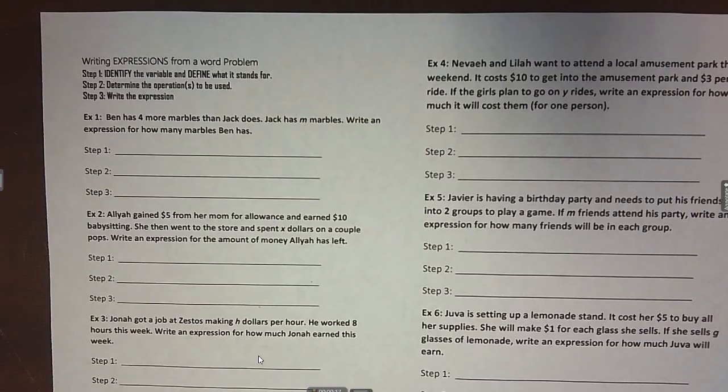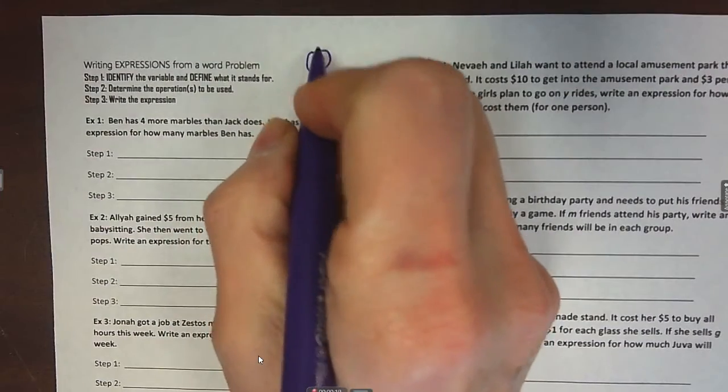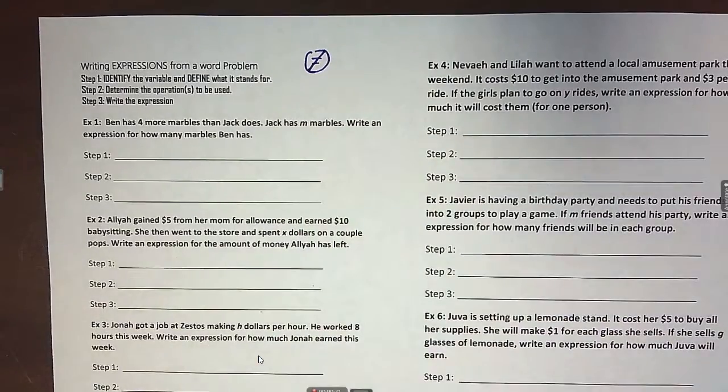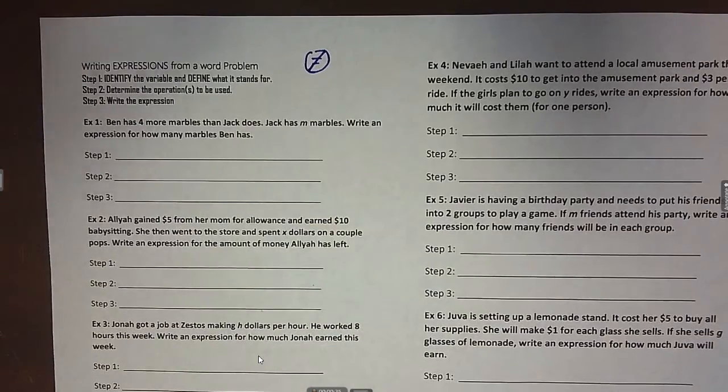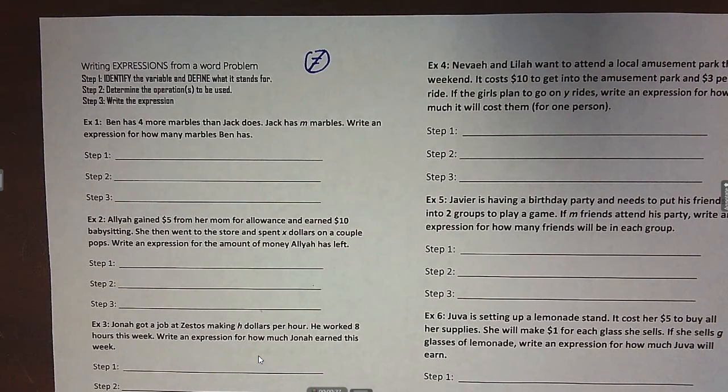Remember that expressions do not have an equal sign. So no equal sign in expressions. And expressions can have more than one answer depending on what you substitute in for the variable. Whereas equations will have an equal sign and they will have one correct answer.